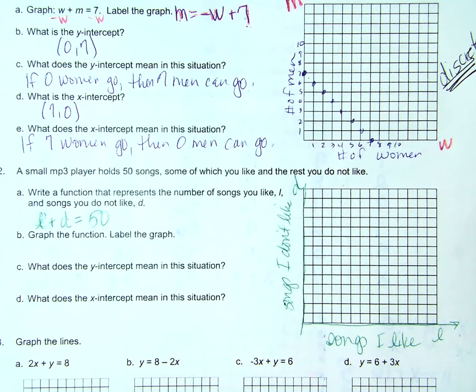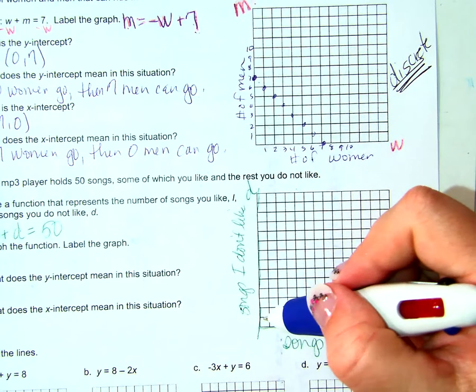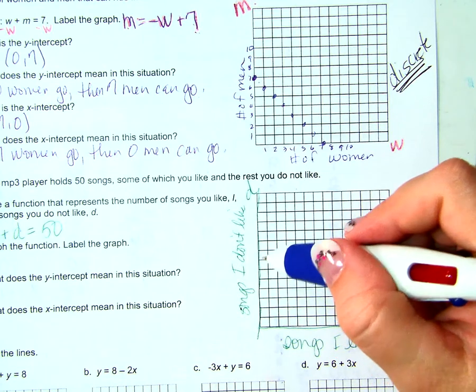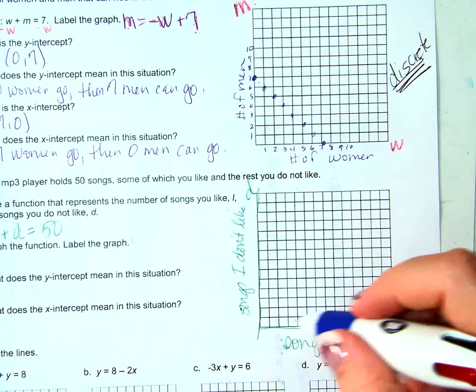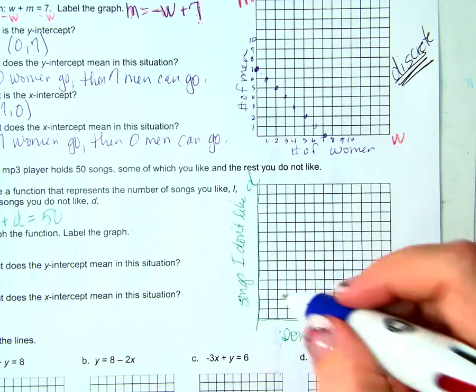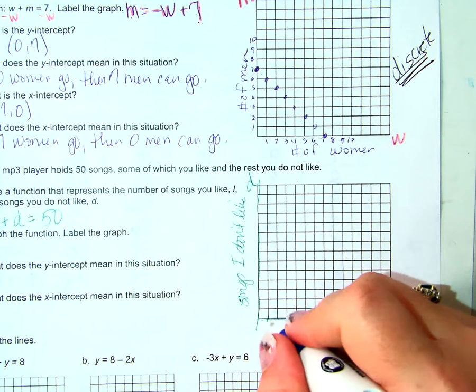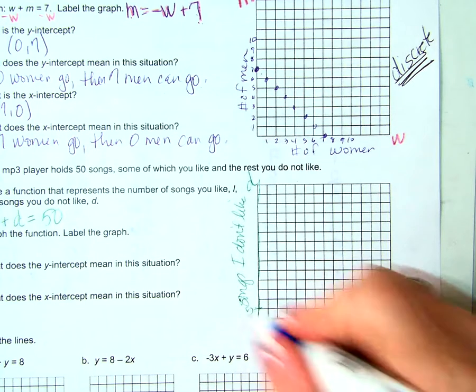How do I need to scale these axes? Can I just go count by 1? What do I need to be able to get to? 50? So how do you want to count? 5s? Does 5 work? 5, 10, 15, 20, 25, 30, 35, 40, 45, 50. It works, right? So we're counting by 5, so I want to make sure I know that I'm counting by 5s.